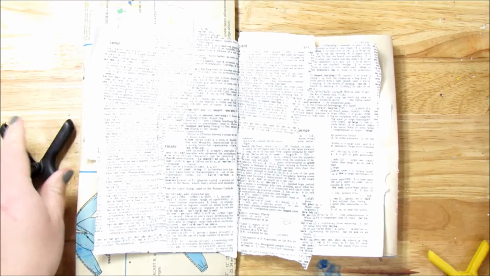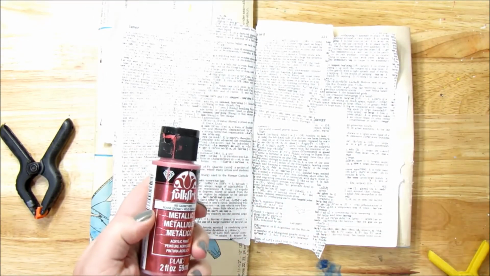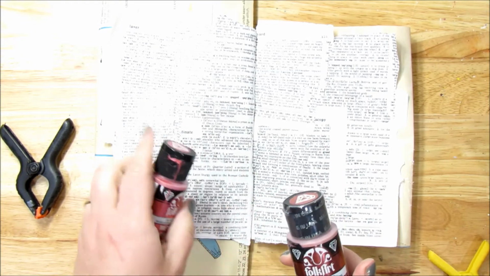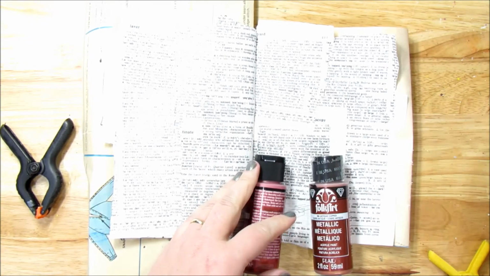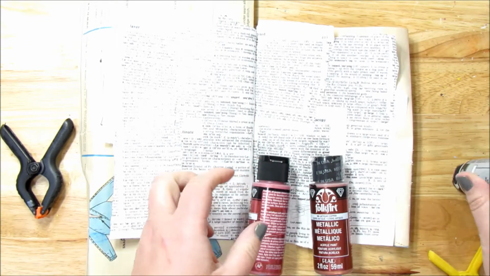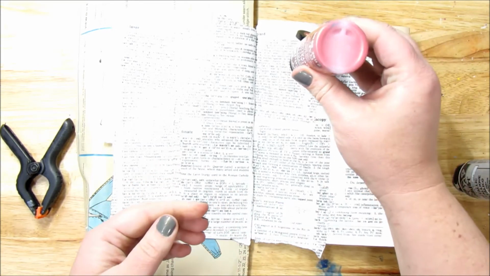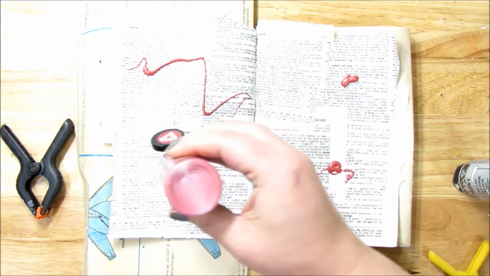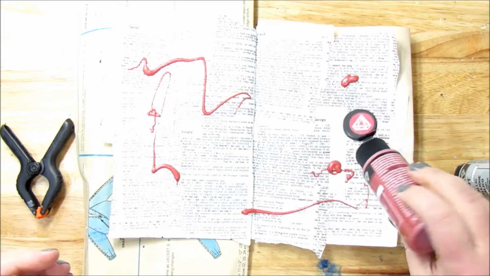Since it's black and white, I decided to pull out some red paint. I just have this garnet red folk art, and I'm going to use some antique copper, maybe some rose gold, but I doubt it, and probably a little bit of the pearl white, because I thought this would add a nice contrast. And I am actually just going to kind of splotch it around like I always do. I think I'm gonna make sure I have it darker on the outsides.